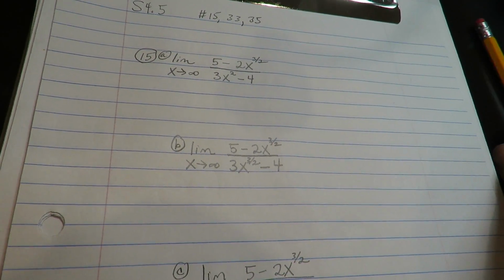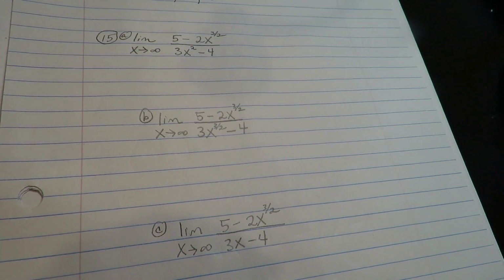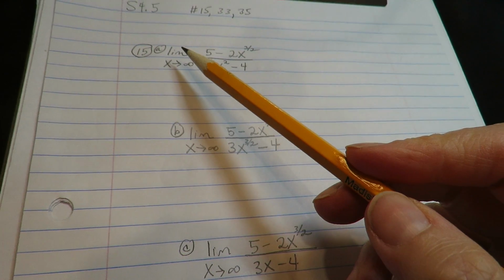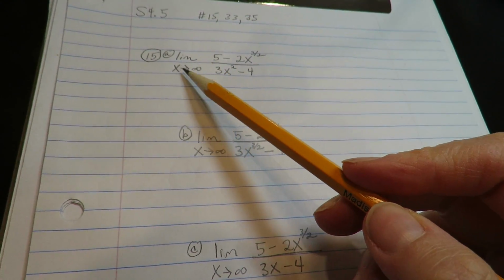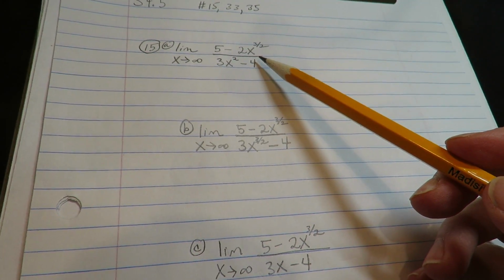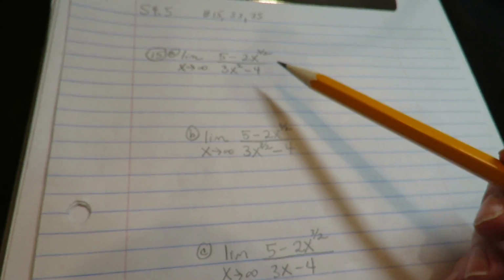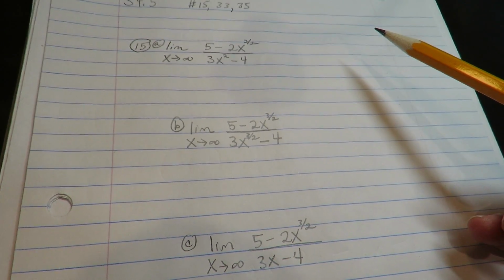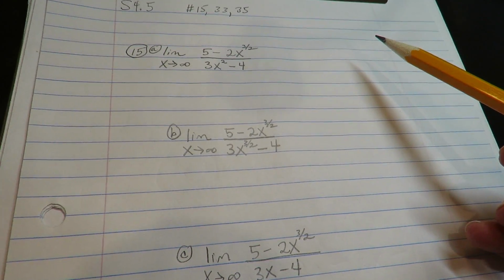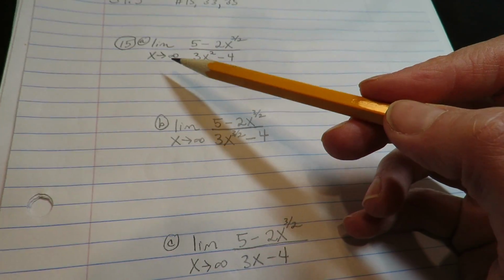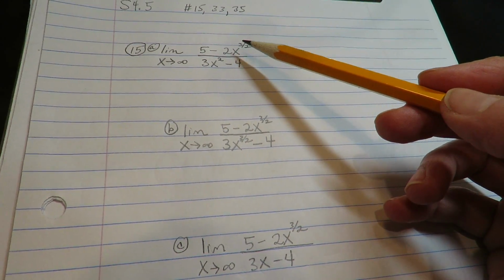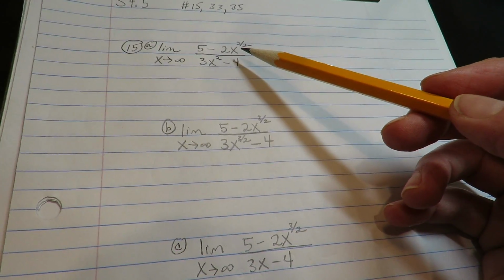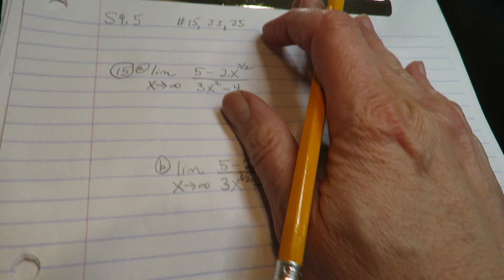Alright gang, let's try number 15 from section 4.5. So when you have a limit going to infinity on a fraction, you have to look at whether it's top heavy, bottom heavy, or equal in degree in terms of its exponents of the highest degree. I went over this in lecture, so make sure you're going to infinity on a fraction. It's the highest exponents of each side which determine the limit. Alright, so that's the first thing you always go in for.